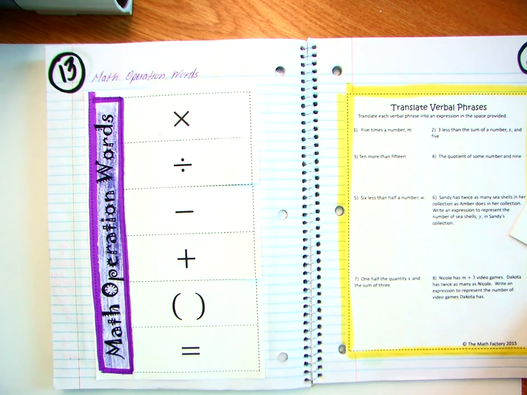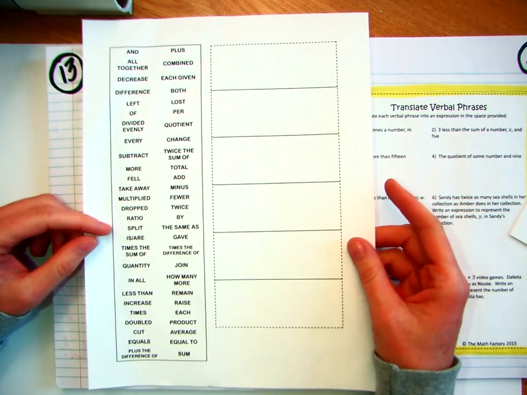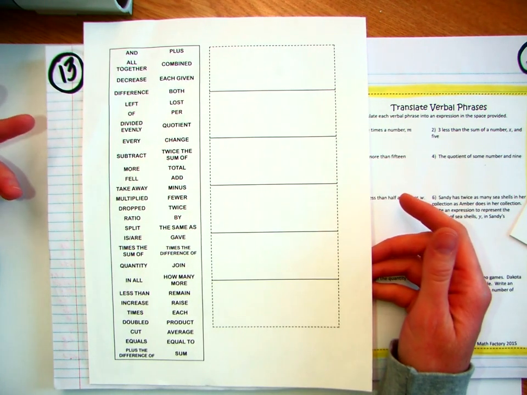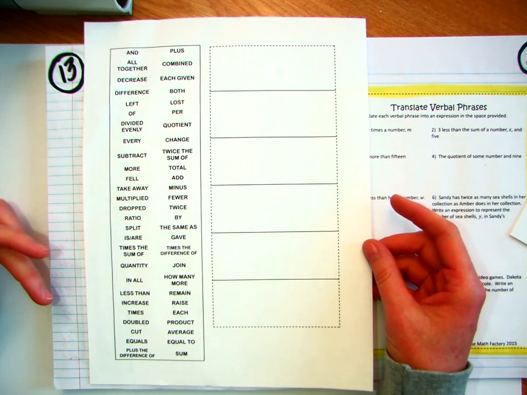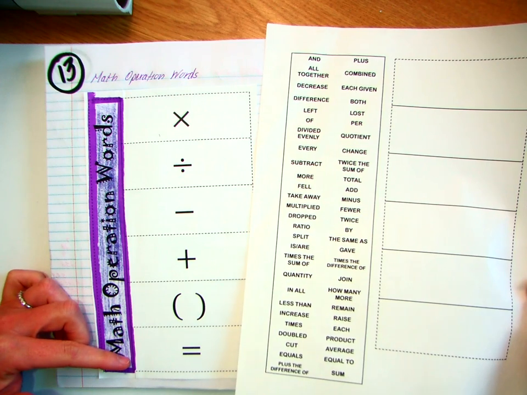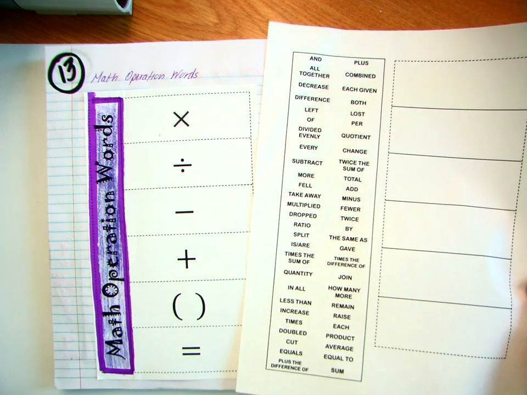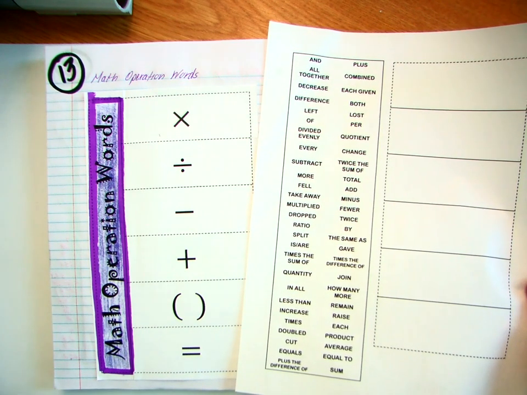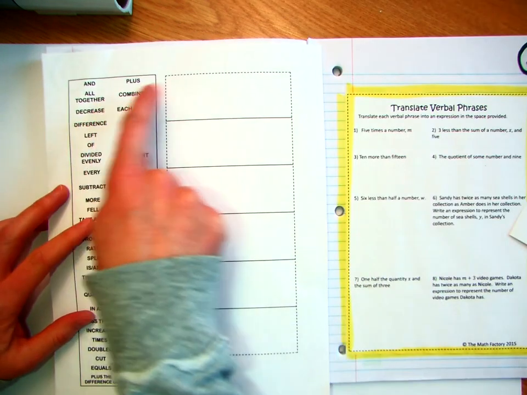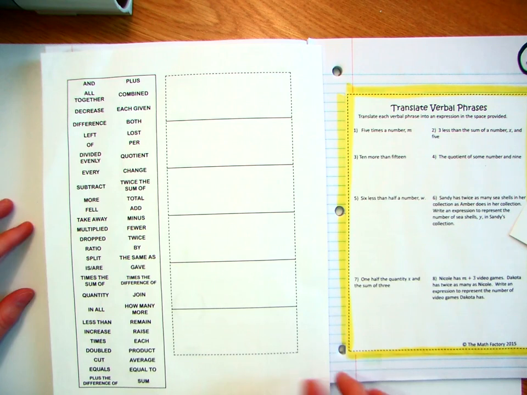Here I have the math operation words page. You'll see on the website that I downloaded and put in this sheet for you. These are the words that we're sorting, and we want to sort them according to these operations here. So if you need a minute to go look at that list, I'd like you to pause the video, go check that list out, and try to get as many into the different categories as you can.